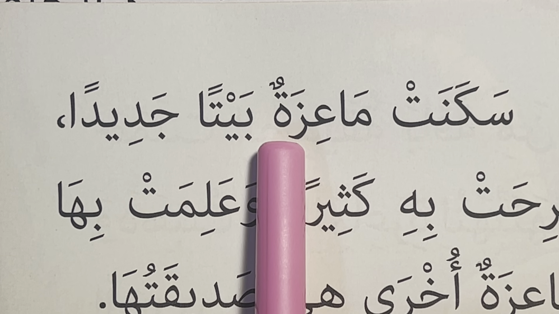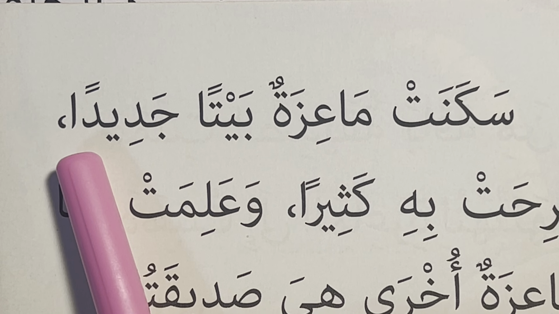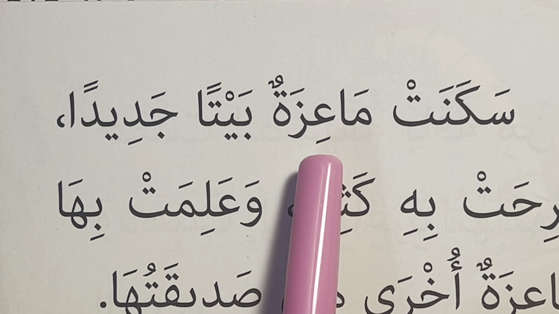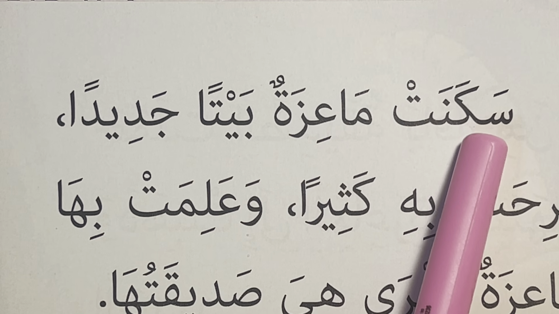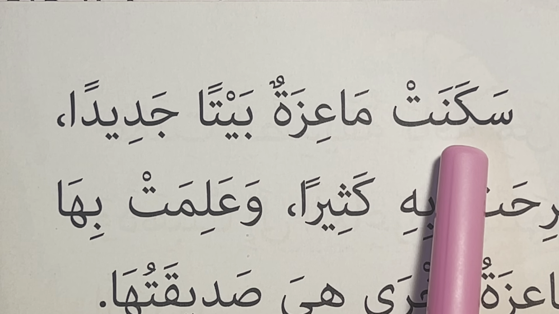In this case, the short case is dhamma, and it's u, and I make two sounds of dhamma, and it becomes un. Ma'izatun, baytan jadidan. We can look at tanween in a different lesson, but now just recognize the letters, recognize the short cases, and try to break it down.